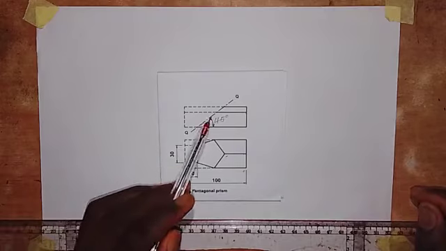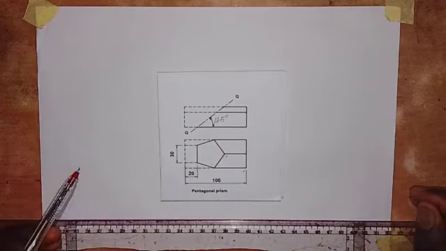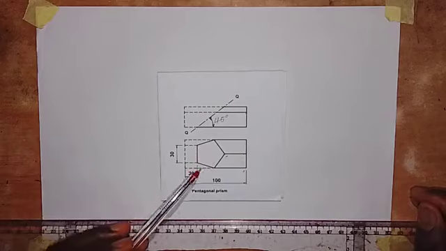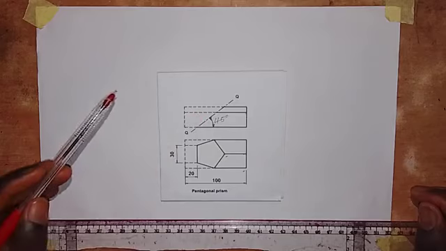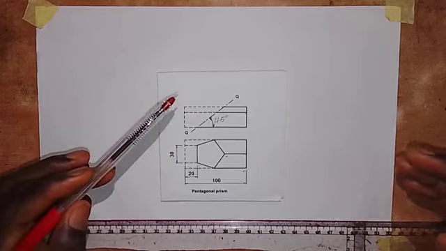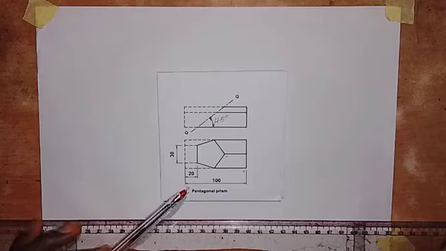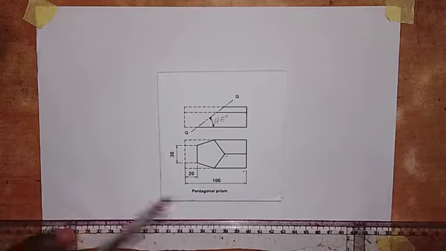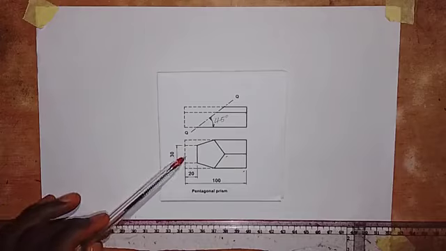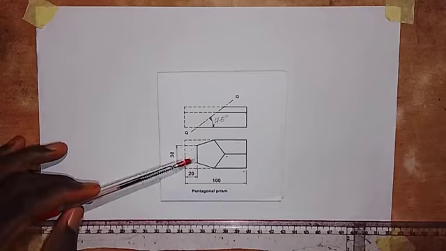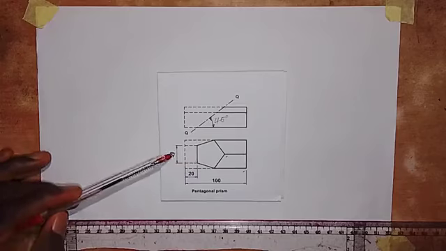Here are the orthographic views of this pentagonal prism. This is the front elevation and this is the plan. As we can see in the plan, we have a pentagon drawn here as a result of this part being cut off from the pentagonal prism. In the plan, the distance from here to here is 100 millimeters. That is the length of the pentagonal prism. And then this line is 20 millimeters away from this end here. And then the side of the pentagon is 30 millimeters.